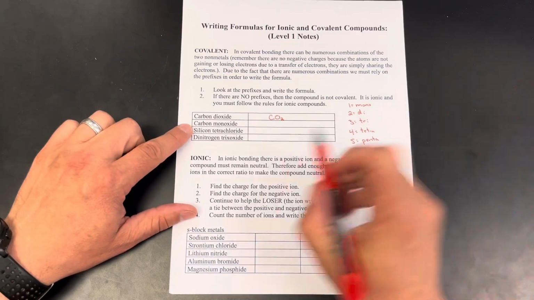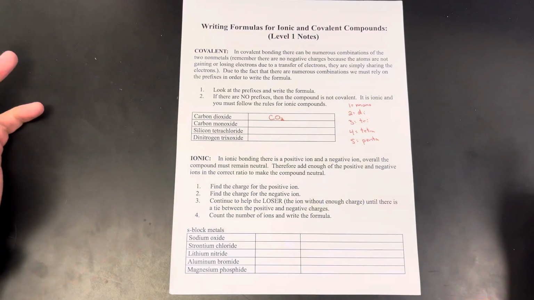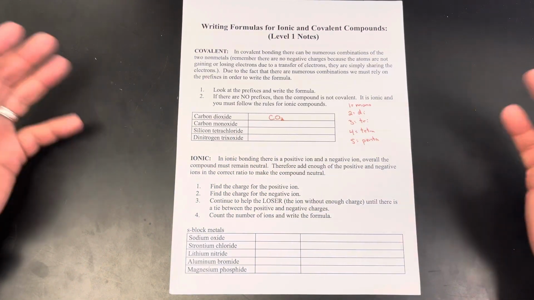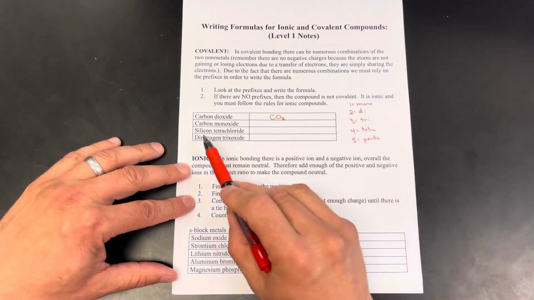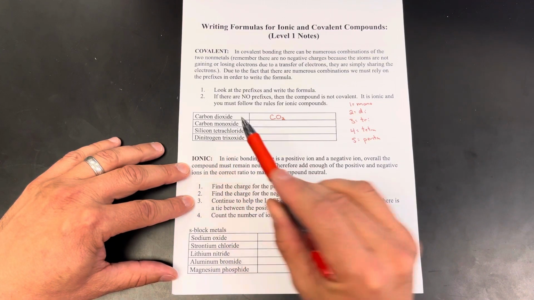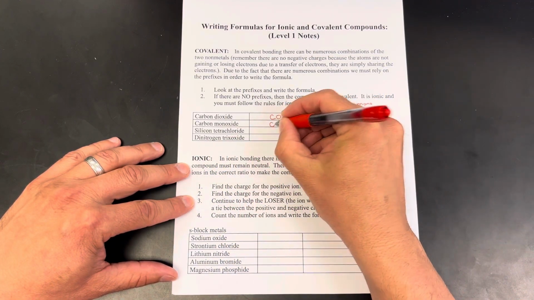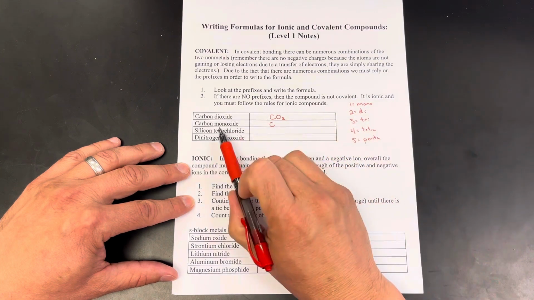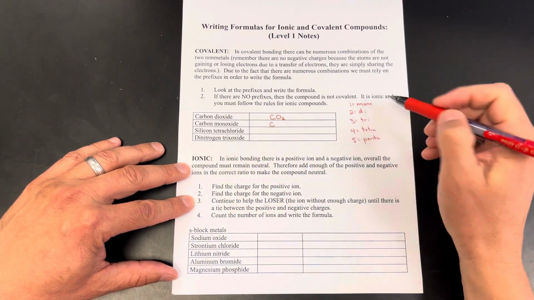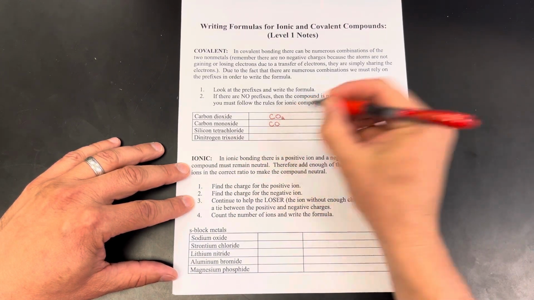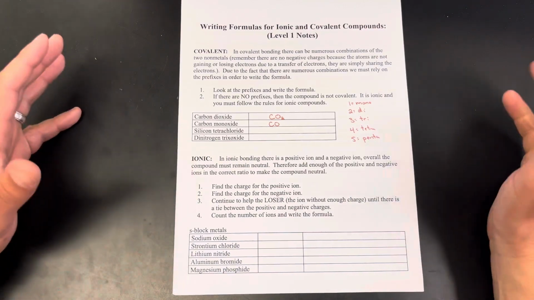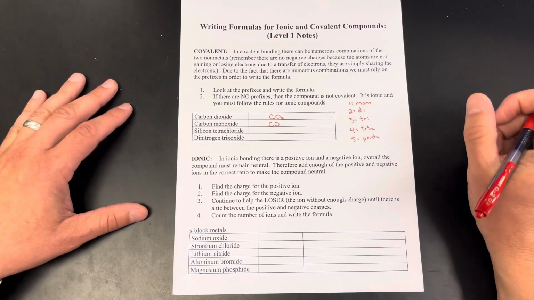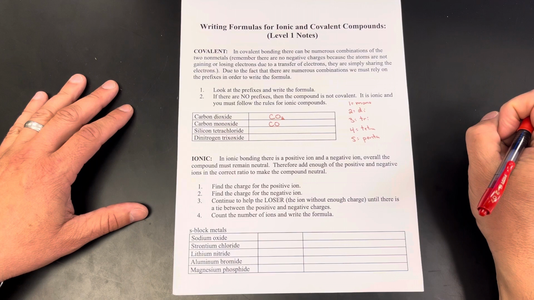Now the next one is still carbon and oxygen, but it's going to be in a different ratio of these nonmetals. And it says carbon monoxide. Well, we still have carbon here, but this is mono. Mono means 1, so it's just 1 carbon with 1 oxygen. So the formula is going to be just CO for carbon monoxide.